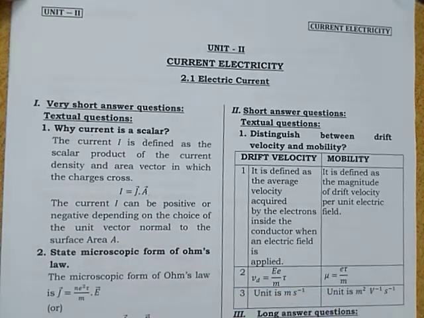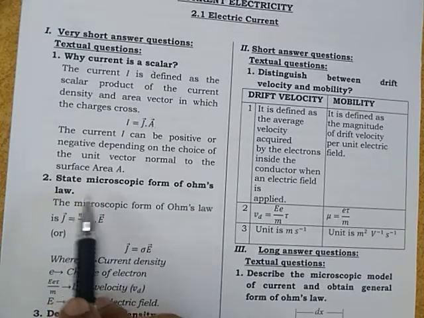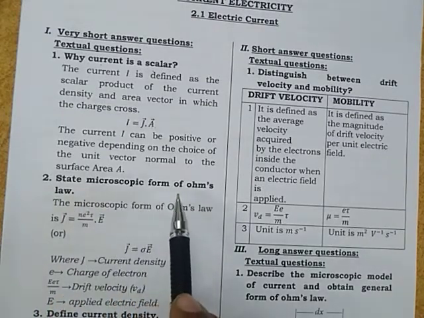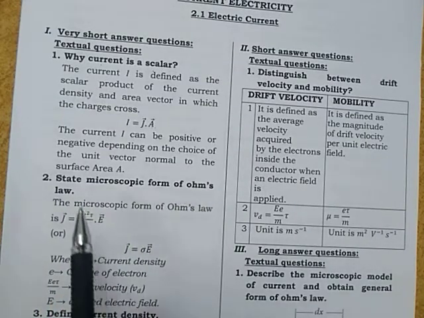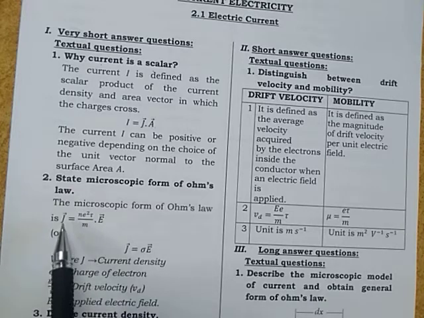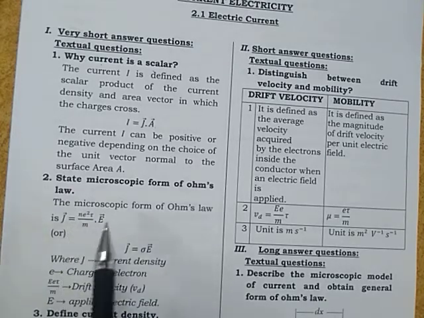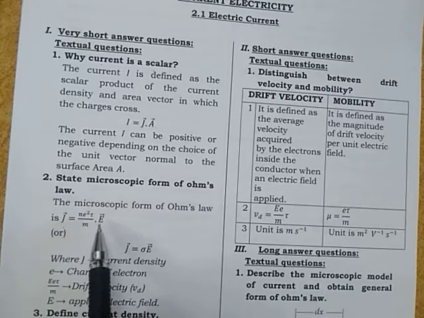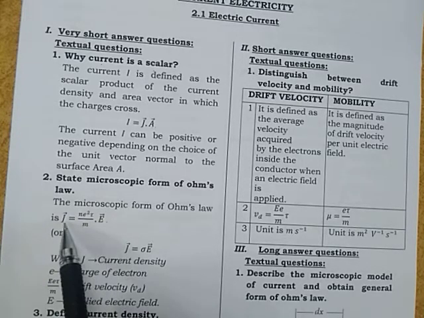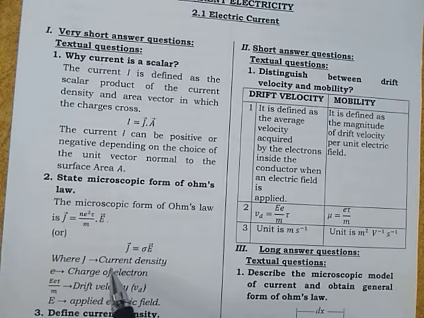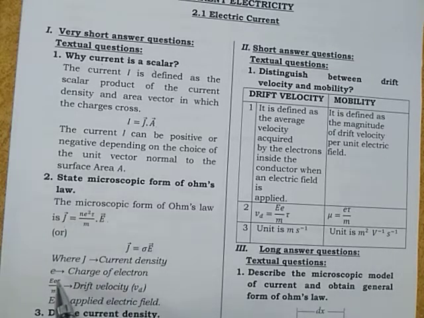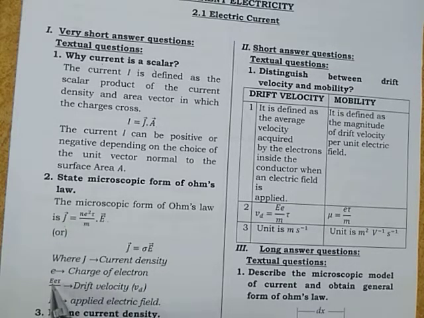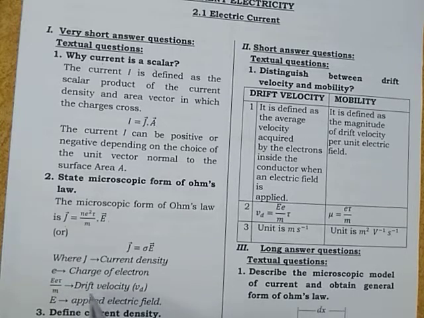Okay, the next question: state the microscopic form of Ohm's law. We know this microscopic form of Ohm's law: J vector is equal to n e square tau by m into E vector. Here J is the current density, e is the charge of the electron, and e tau by m is the drift velocity, mentioned as Vd. Then E vector is the applied electric field.